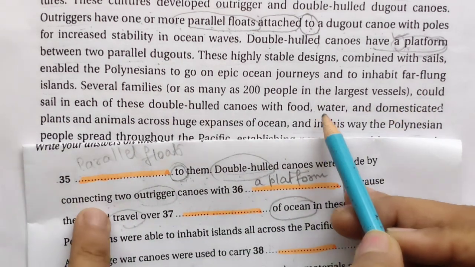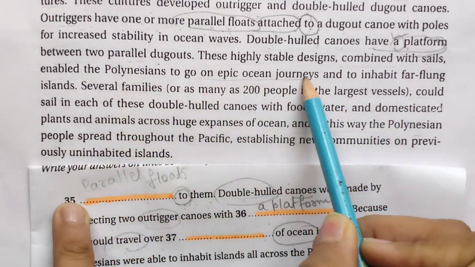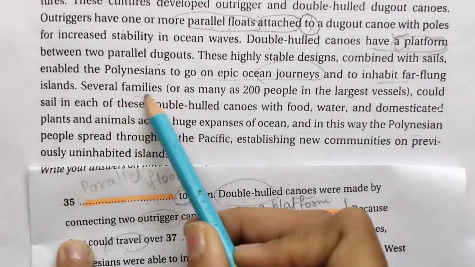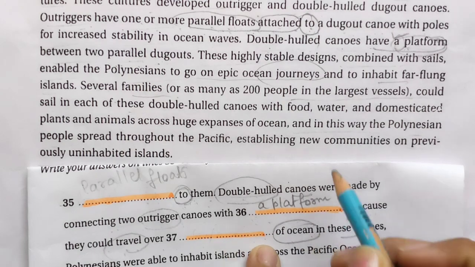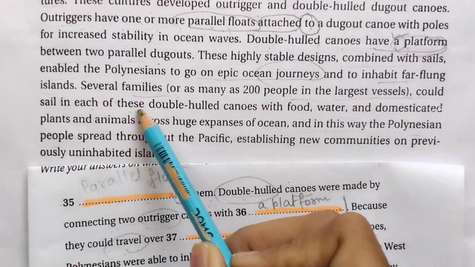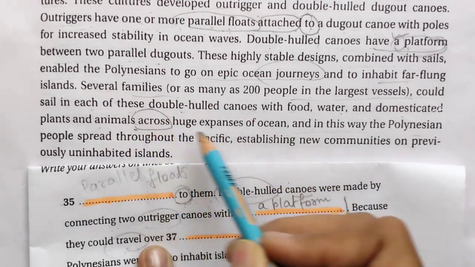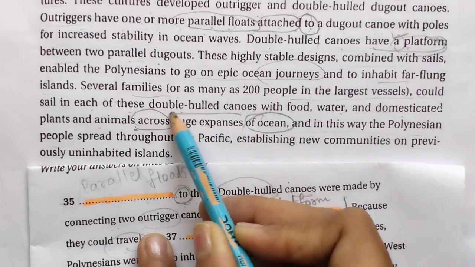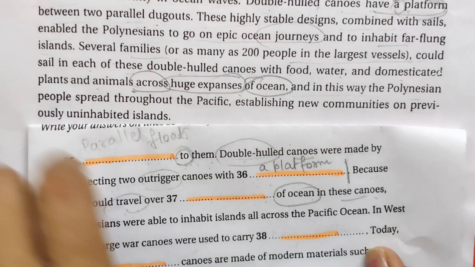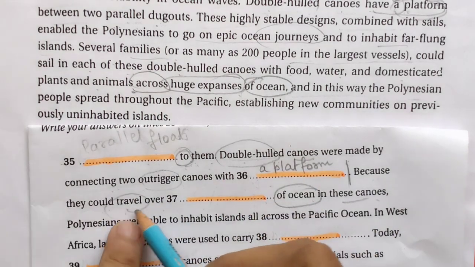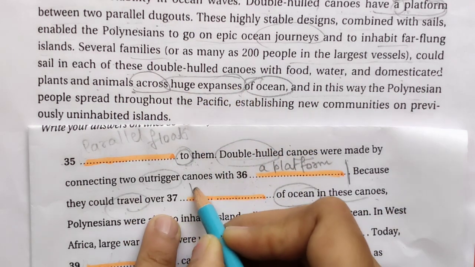Because I am telling you how to find answers with the help of keywords. So off ocean. We are looking for off ocean. In the largest could sail in double hull with food, water, domesticated across off ocean. I have got it. It means huge expanses of ocean. See this. Across means they could travel over huge expanses of ocean. Here we can just write.